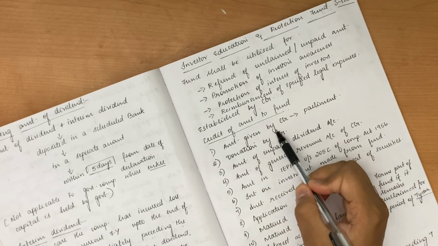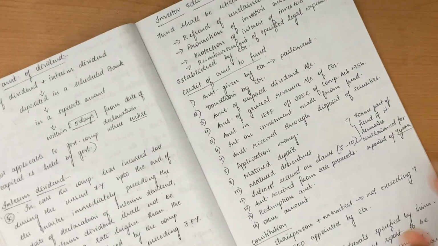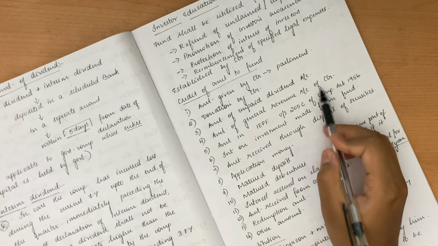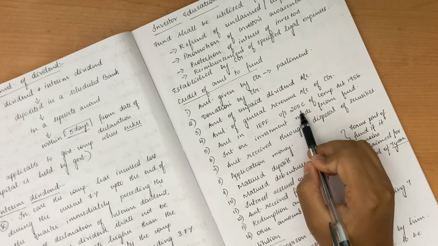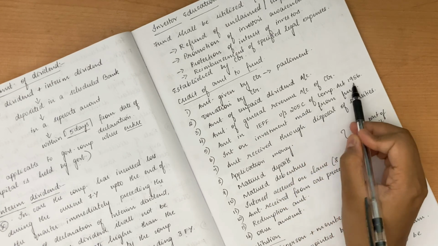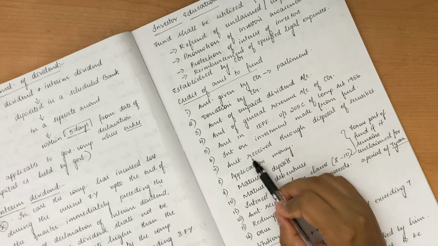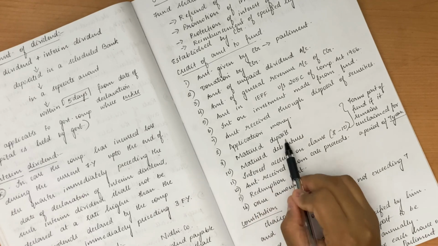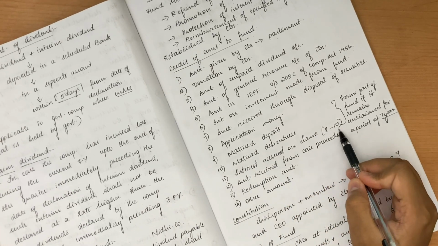Amount can either be given by the central government, the parliament, donation by central government, amount of unpaid dividend account, amount from the general revenue account of central government, amount in Investors Education Protection Fund under Section 205C of Companies Act 1956. Interest on investment made from the fund. Amount received through disposal of securities. Application money. Mature deposits. Mature debentures. Interest accrued on clause 8 to 10.